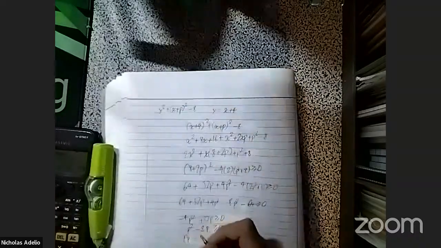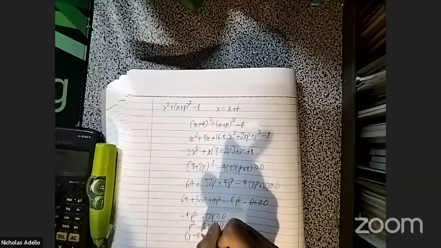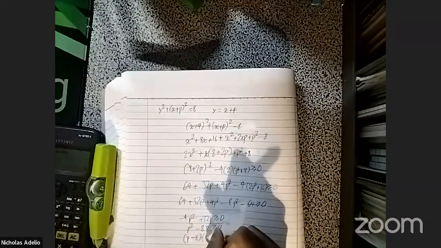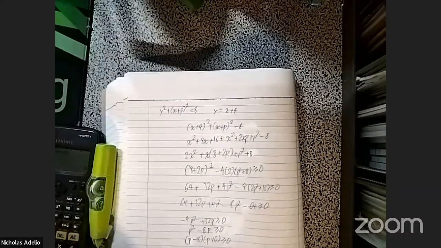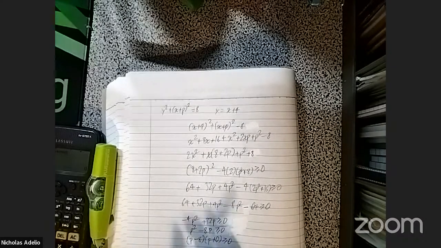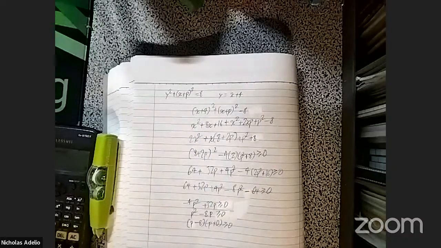So p equals 8, so it'll be p minus 8, and then it should be 0. Okay, I need to ensure x equals 8, so it'll be x minus 8 equals 0.